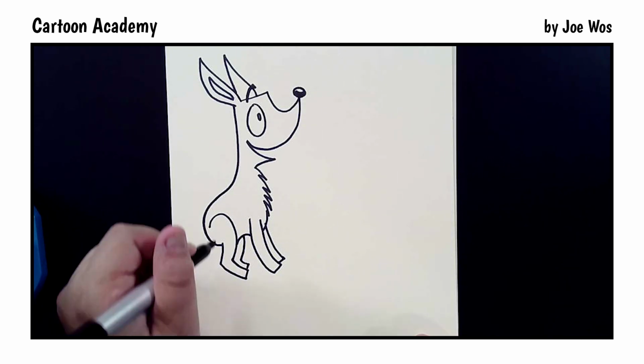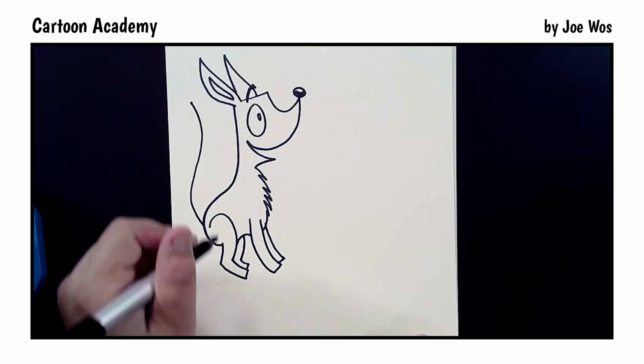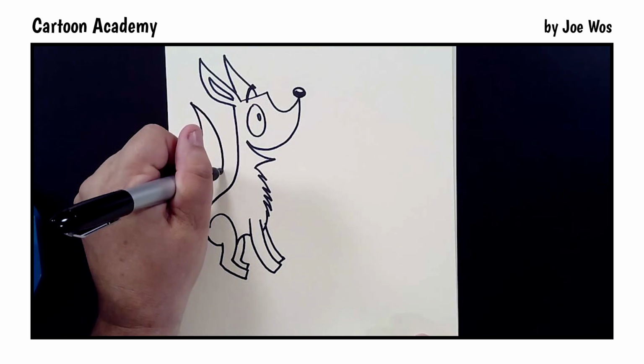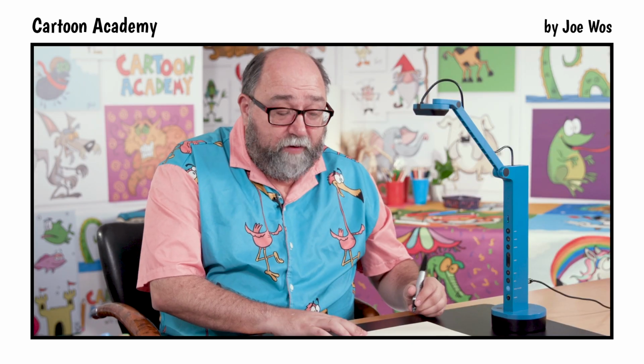Next is the tail. Up, back down. Now we're going to add a rattlesnake. A rattlesnake is down here.